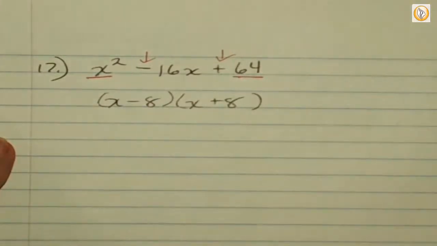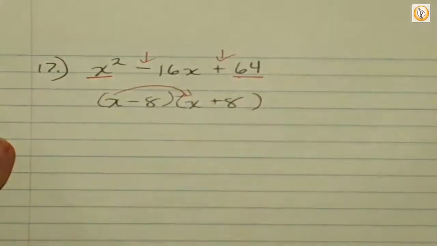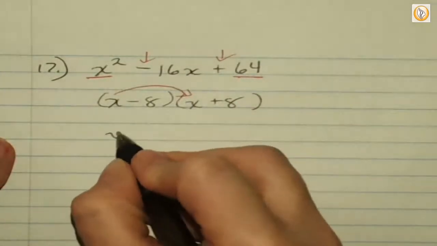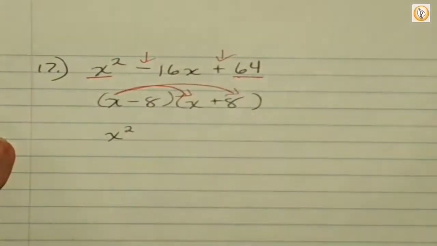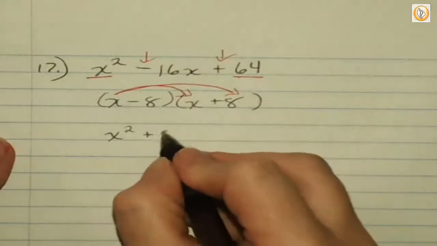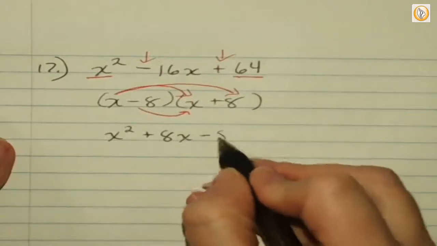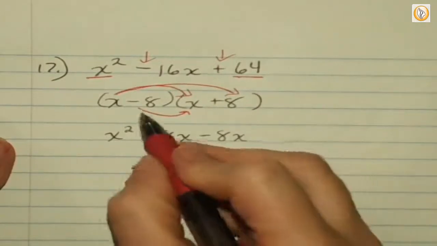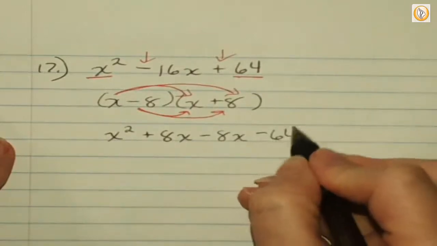Well, let's check it. What is x times x, Sophia? And then x times positive 8 is 8x. Negative 8 times x is negative 8x. And then negative 8 times positive 8 is negative 64.